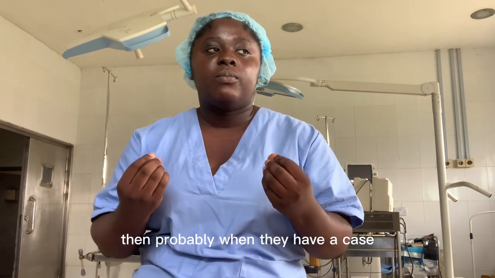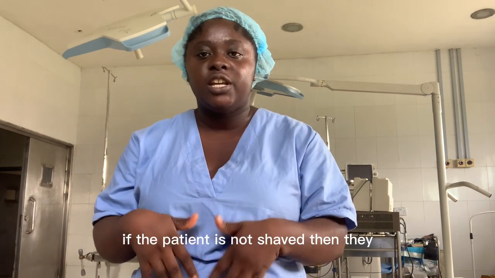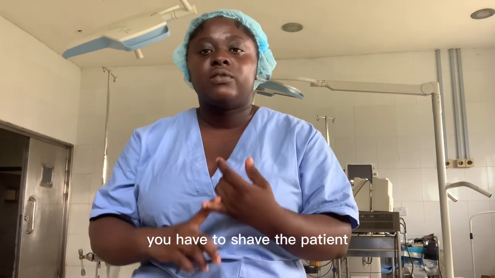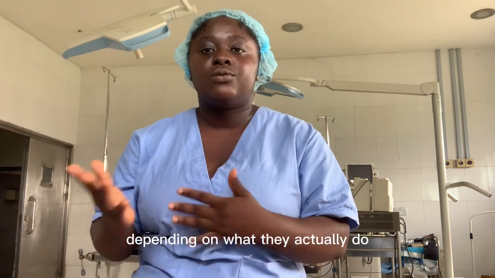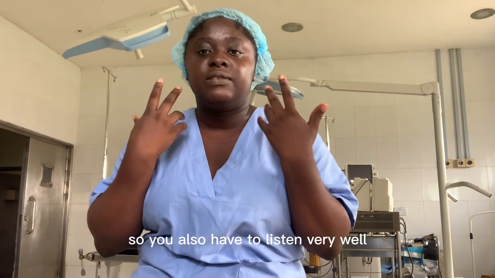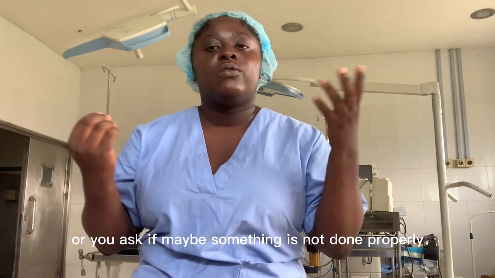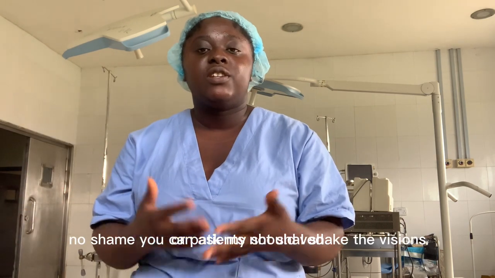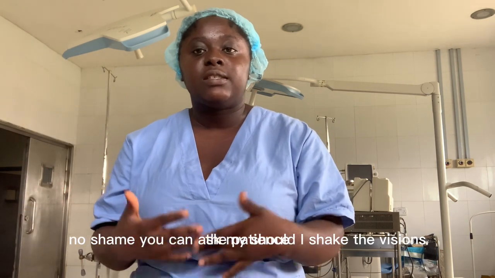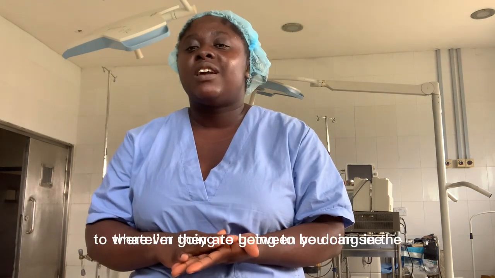Then probably when they have a case and you check the patient, if the patient is not shaved down there, you have to shave the patient. If the patient's nails are long, you have to cut the patient's nails, depending on what they ask you to do. So you also have to listen very well. You listen and know what you're asked to do, or you ask. If maybe something is not done properly or the patient is not shaved, you can ask, ma, should I shave the patient? Or ma, should I do this? And you also pay attention to whatever they are doing in the theater.